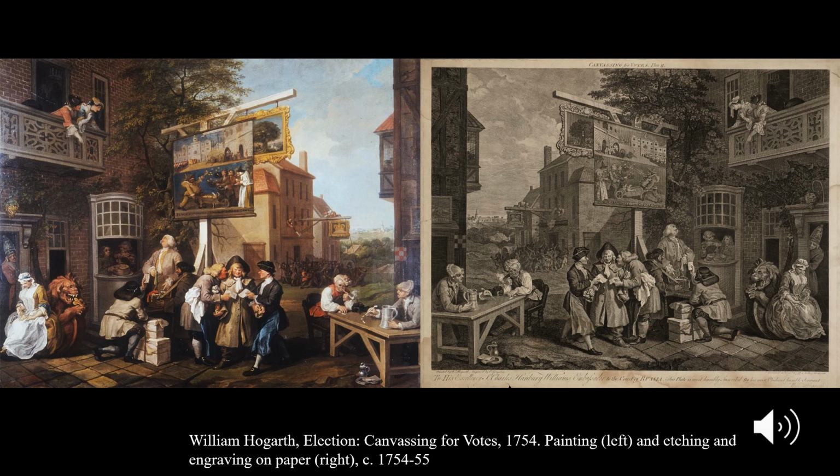This process of printmaking, etching and engraving on paper, was fairly new. It's incredibly detailed, and it meant that artwork could be distributed more widely. The arts were able, in this way, to find a new market, and art became more public, right? You didn't have to visit an important chapel to see artwork or gain entrance to a palace in order to see art, but you actually could see it in these print shops.